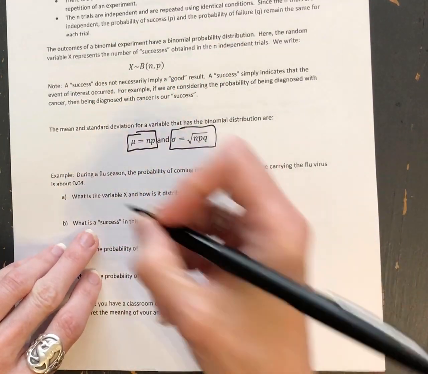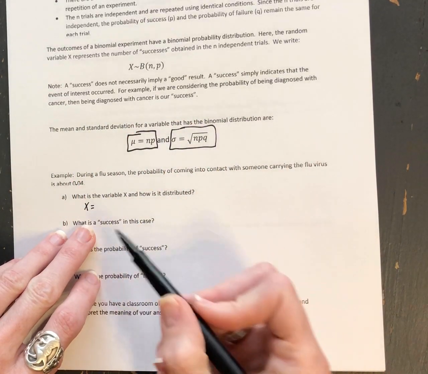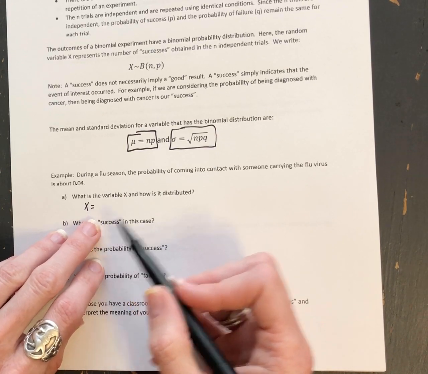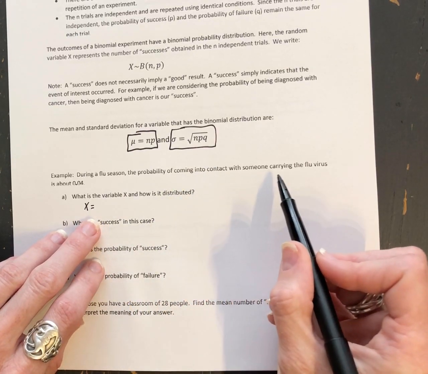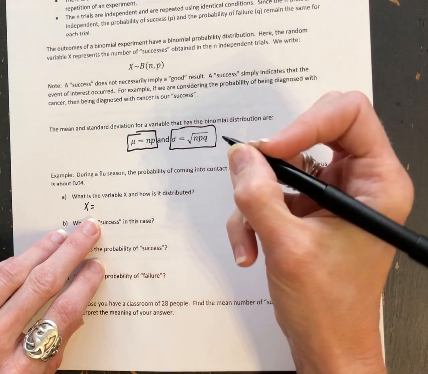So if x is our variable of interest, then our variable of interest here is coming into contact with someone carrying the flu virus.